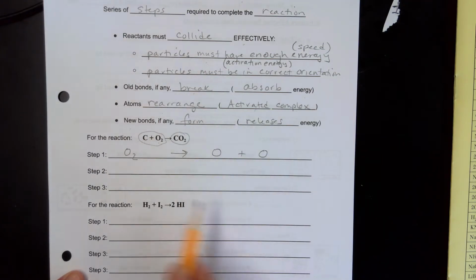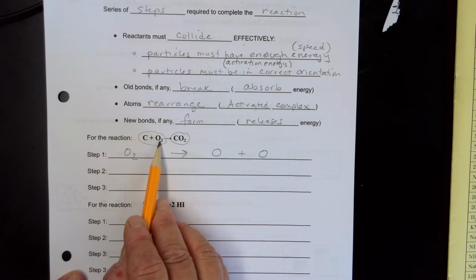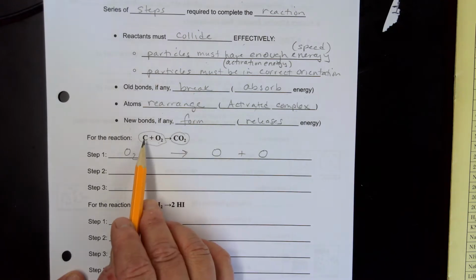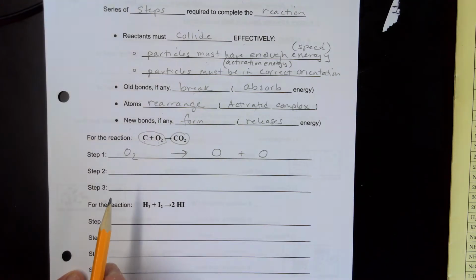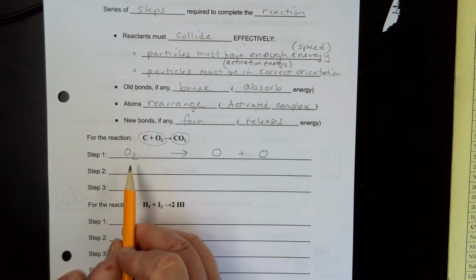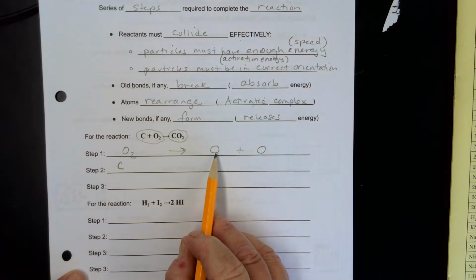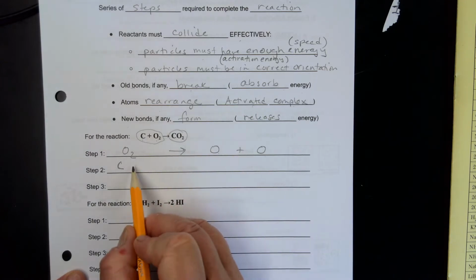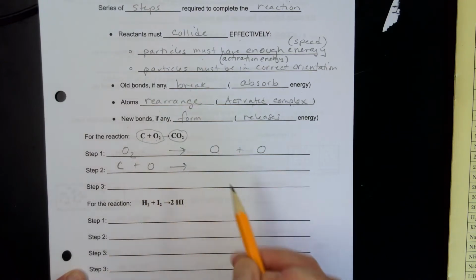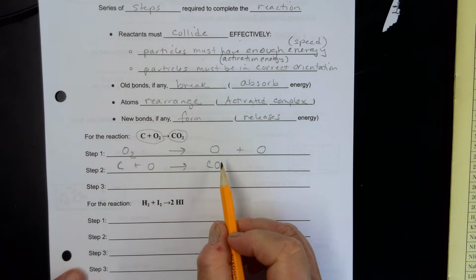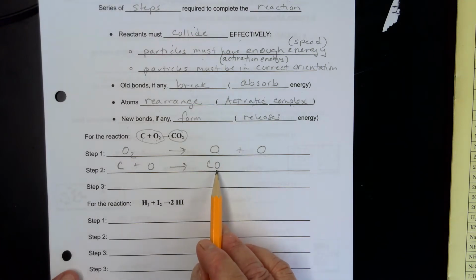Okay, so once we have this O2 broken into O and O, then the C and the O can start to interact with each other. So let's take that carbon and let it react with one of the oxygens. And we would get something here, a CO. This is not the final product.